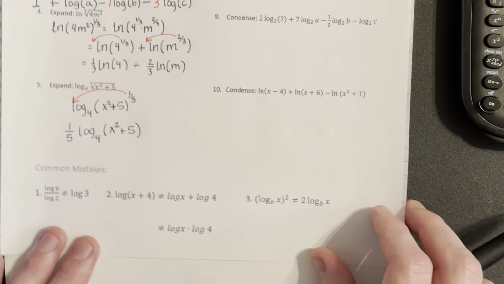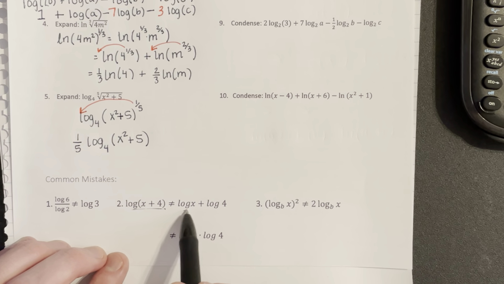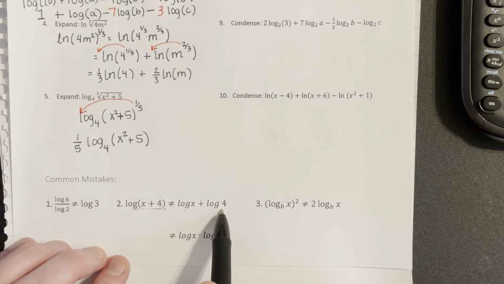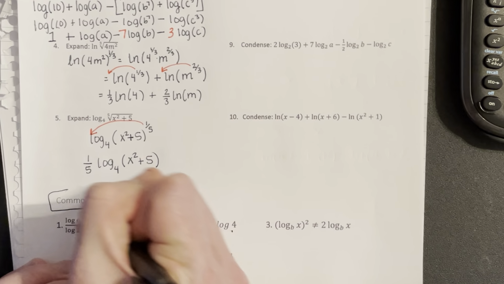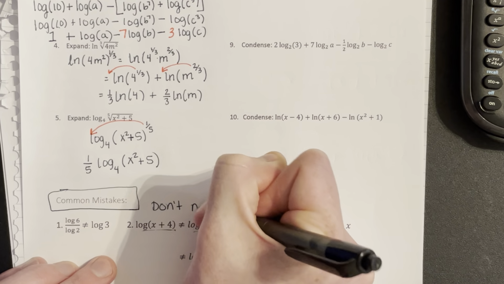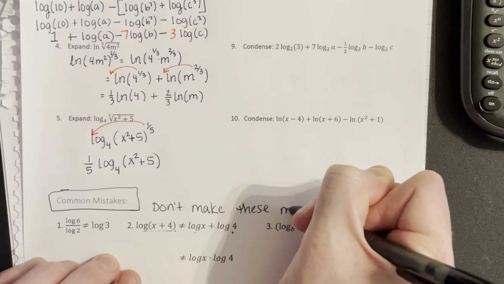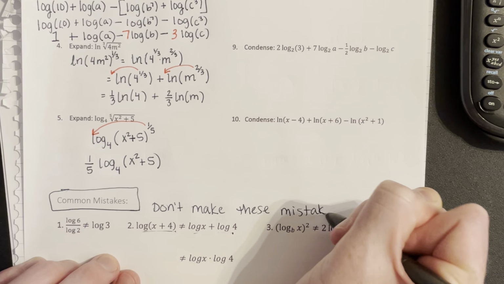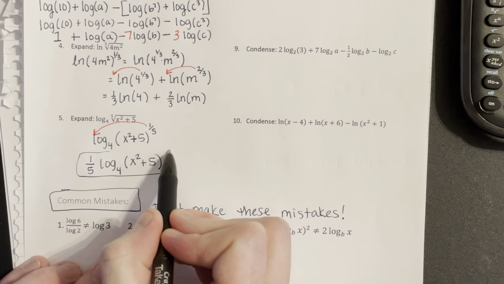That's a common mistake that you'll see down at the bottom, somebody trying to take a log like this and expanding here. We can't do that. So just know that these are all common mistakes that don't exist. So don't do these. All right, so this would be our final answer for number 5.